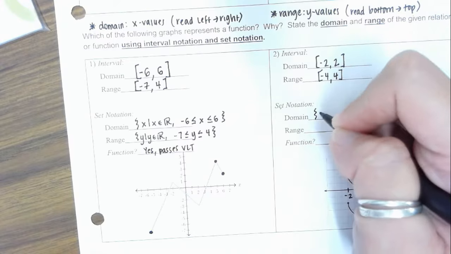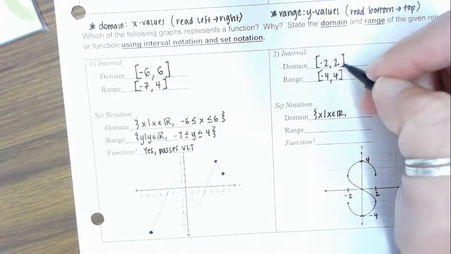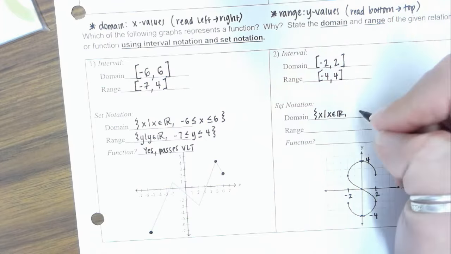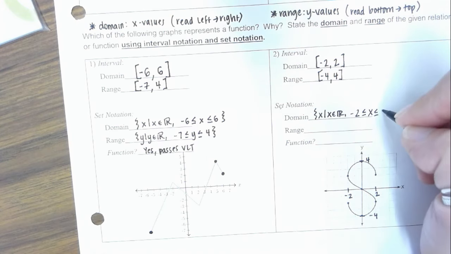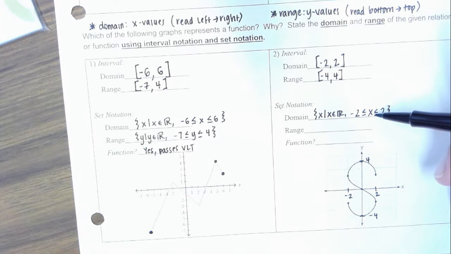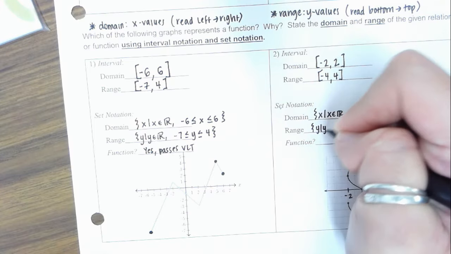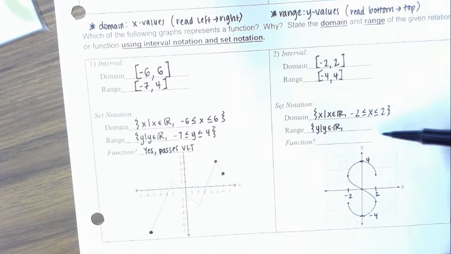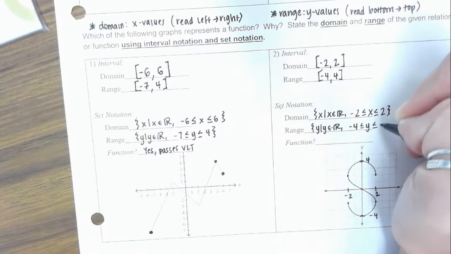Again, I'm just going to set up my domain here, x such that x is an element of the real numbers. And again, -2 and +2, x is somewhere between there. And again, my hard brackets are going to indicate that I'm going to use the less than or equal to or greater than or equal to symbol. So it's saying that x is greater than or equal to -2, but x is still less than or equal to 2. And then the range, y such that y is an element of the real numbers. My y values are between -4 and 4. Again, hard bracket, so I'm going to go ahead and use the equals to. So -4 less than or equal to y less than or equal to 4.